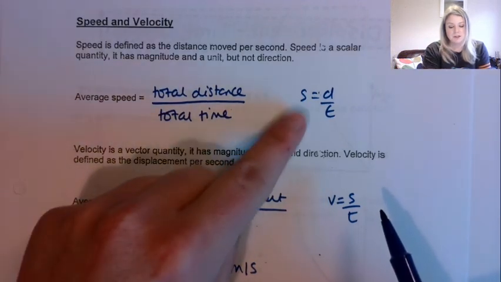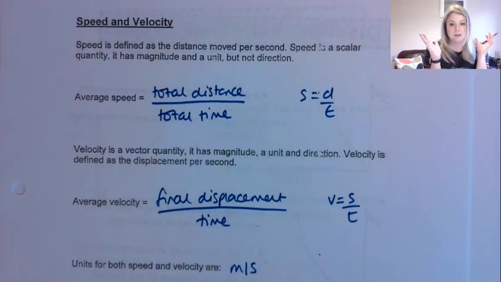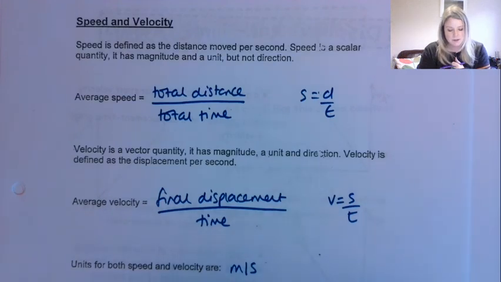So annoyingly, we use S for speed and we use S for displacement. Does my head in. What was I going to say there? Oh, see this?